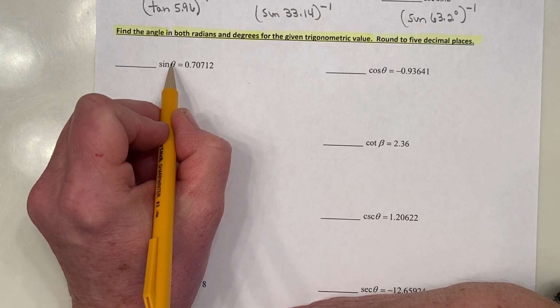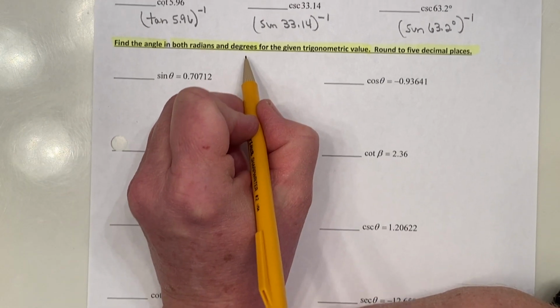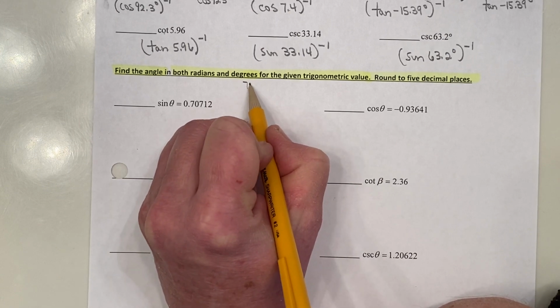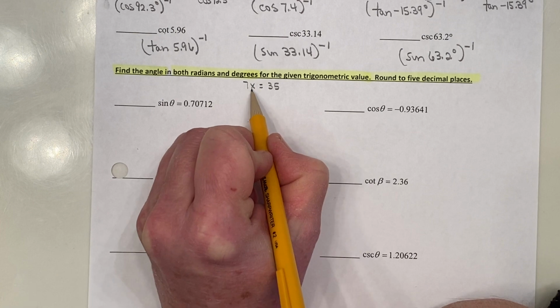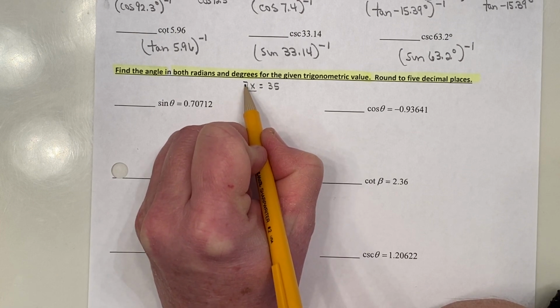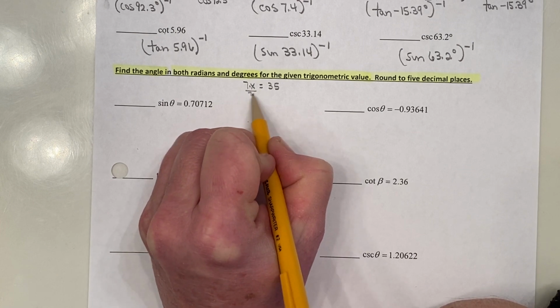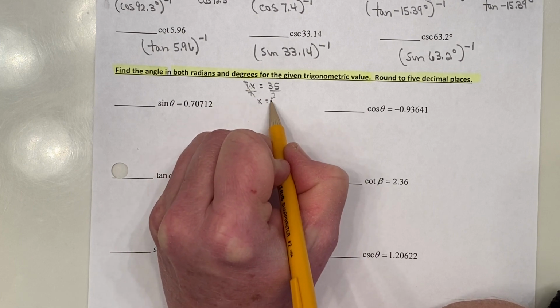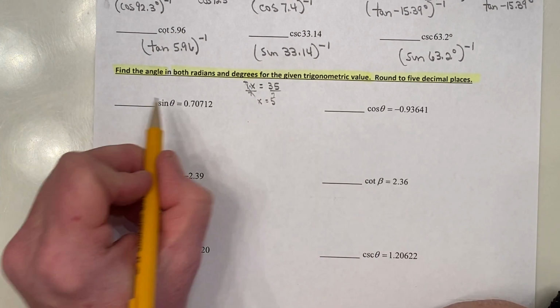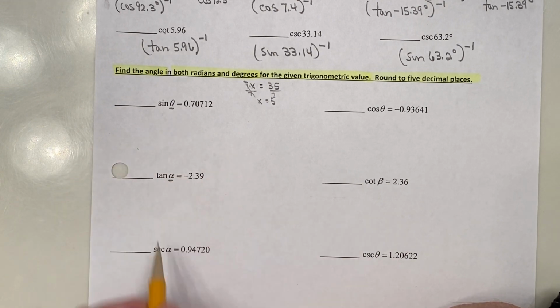Now, you guys are used to solving one- and two-step equations. For example, what if I had 7x equals 35, and I wanted to solve for x? We would do the inverse operation of multiplying by 7 and divide both sides of the equation by 7. And that would result in the answer we were seeking. Same thing here. For all these problems, we want to find the angle measure.